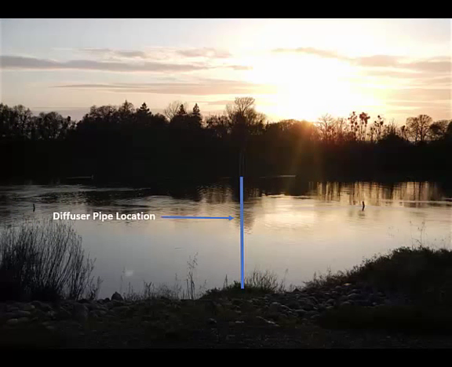And this is just a picture looking across the river from where the pipe enters in the water, and it's the approximate location of where the pipe is, looking across the water.